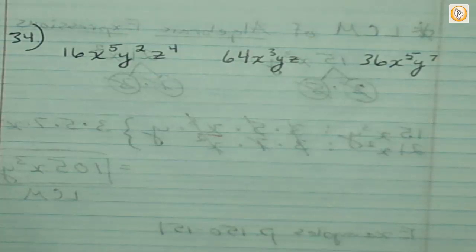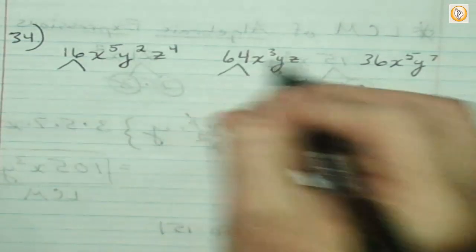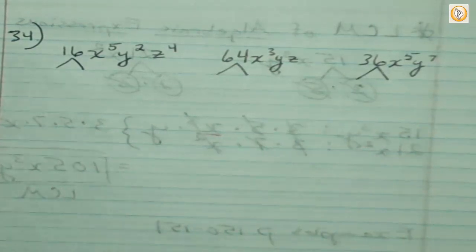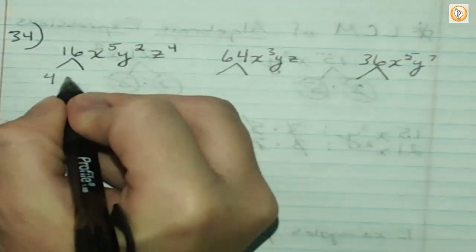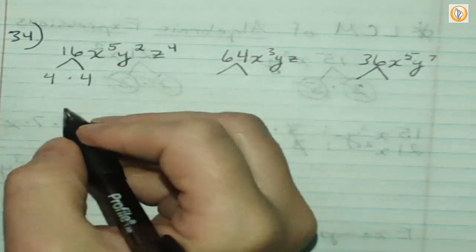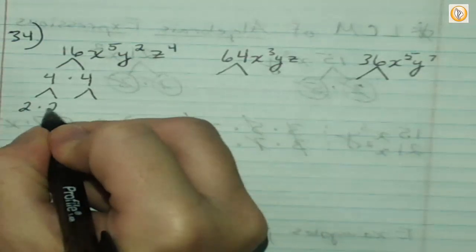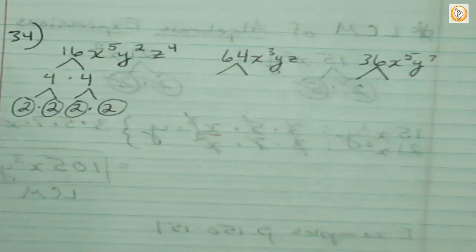Now, we only do factor trees on the what, Joanne? Numbers and letters? Just letters or just numbers? Just the numbers. Very good. What two numbers when multiplied give me 16? 4 times 4. Are those prime? They're not. So we're going to continue. What do you get? 2 times 2, and then 2 times 2. Very good. And make sure you circle your 2's. All right. Make sure you have this down.